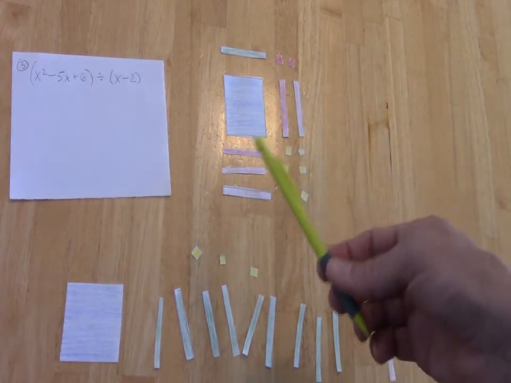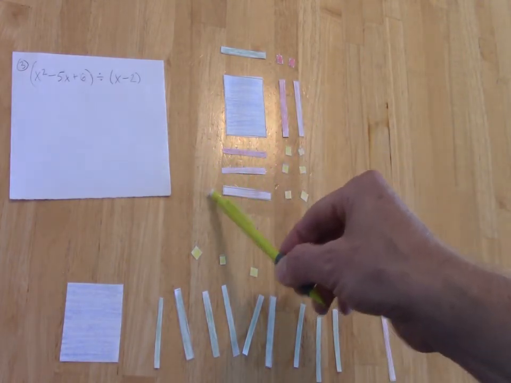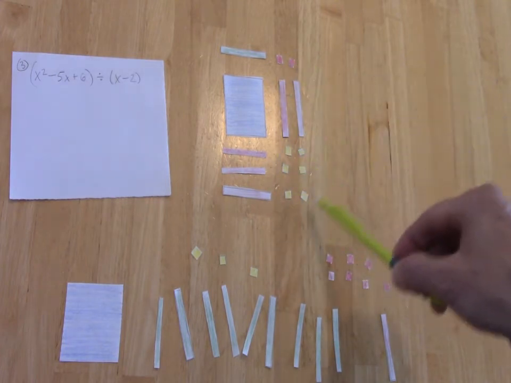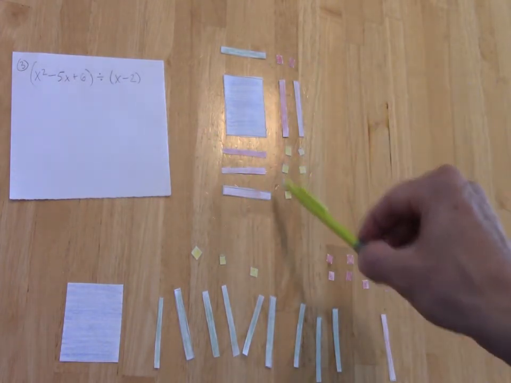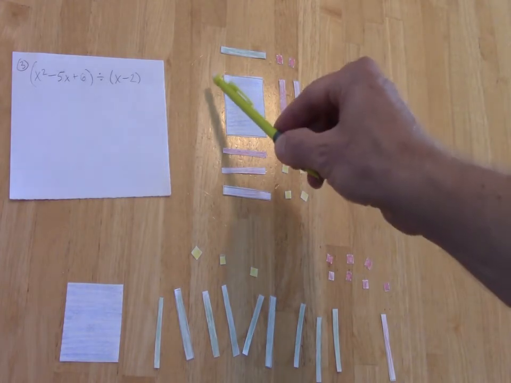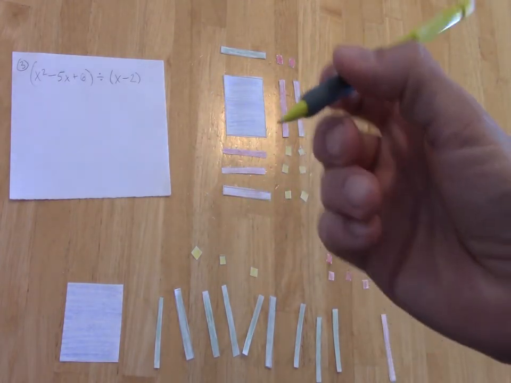And that will check out because the negative units, these 3 here, will match with these 2 negative units to make positive units, because a negative times a negative is a positive. So x minus 3 is going to be our answer.